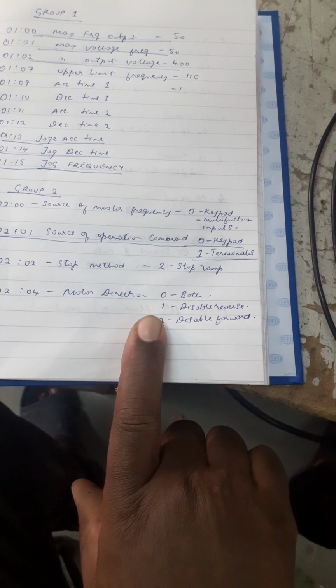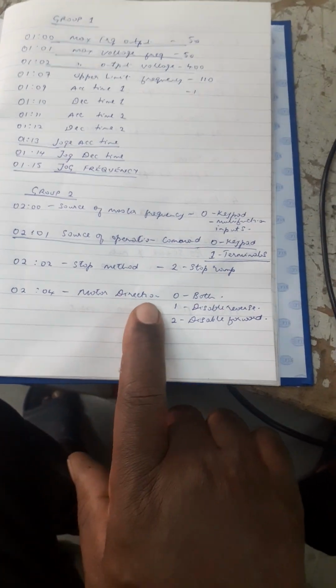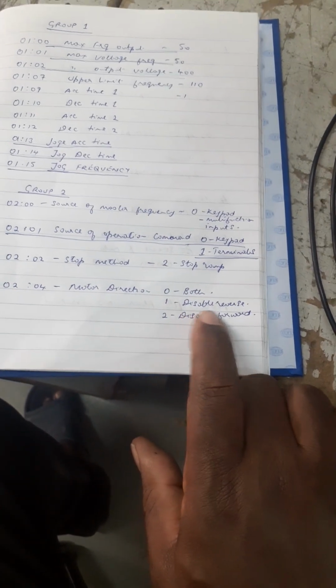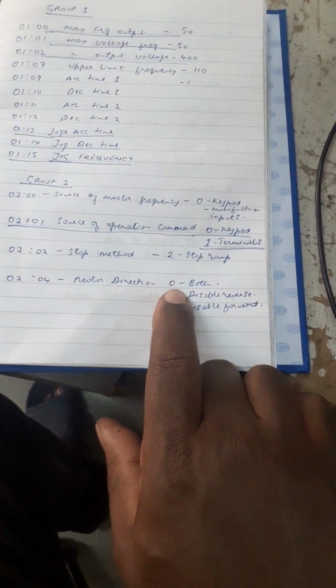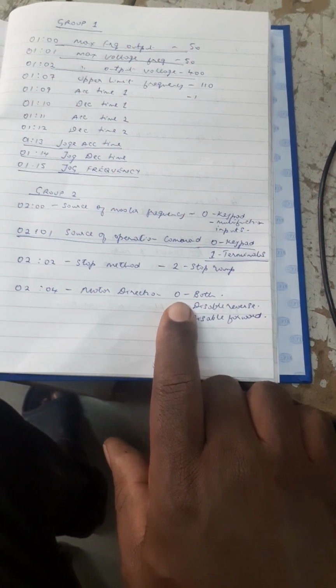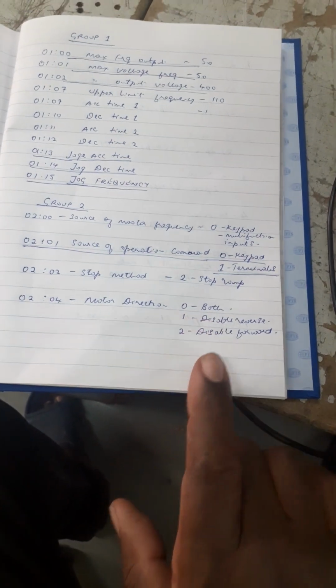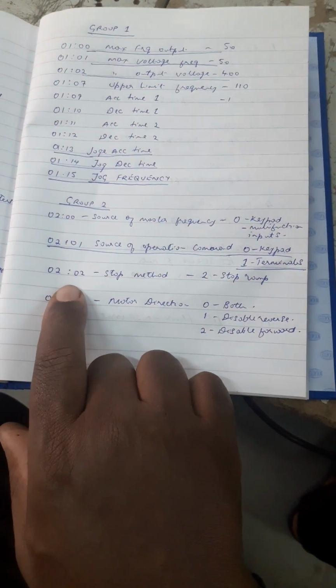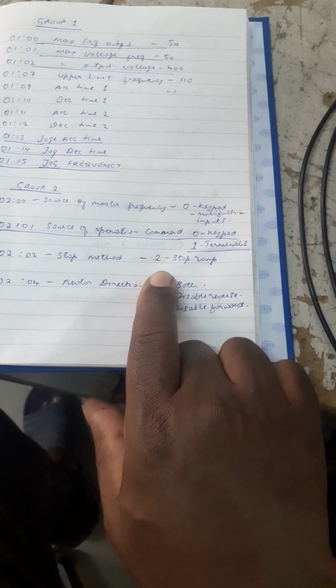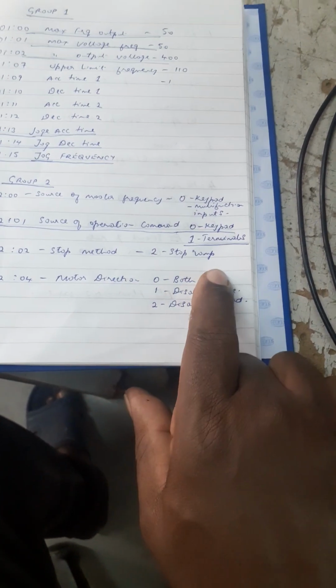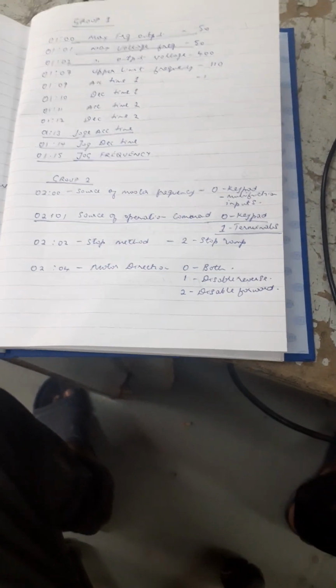Motor direction, 02.04. You can disable reverse at 1, and you can disable forward at 2. If it is 0, both of them can work. And 02.02 is the stop method. In this case, I have selected number 2, which is the stop ramp. It will ramp while stopping.